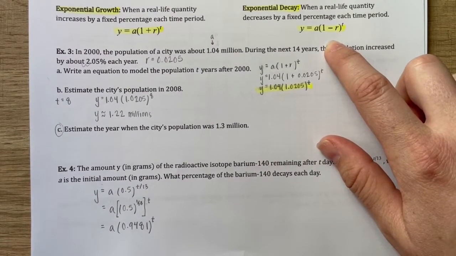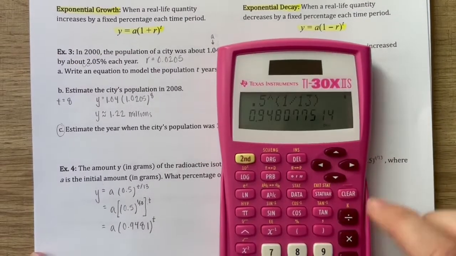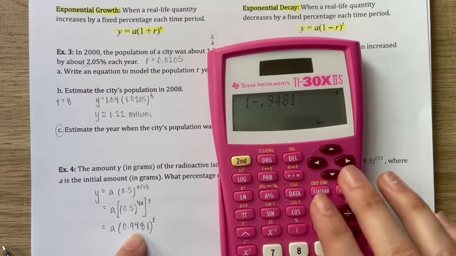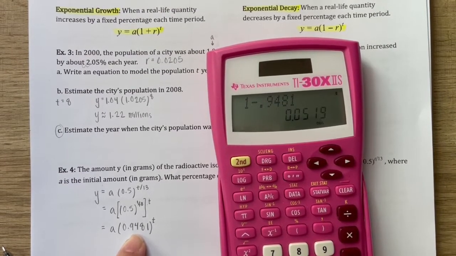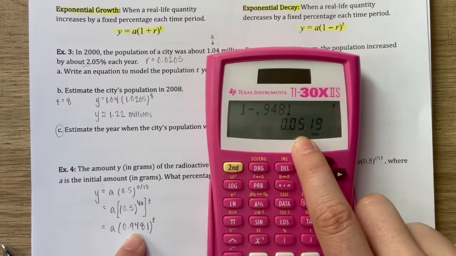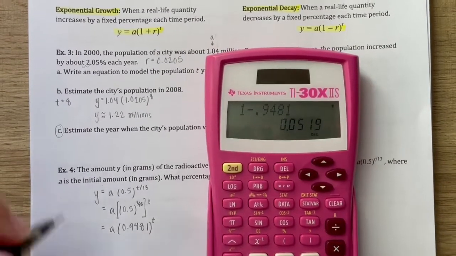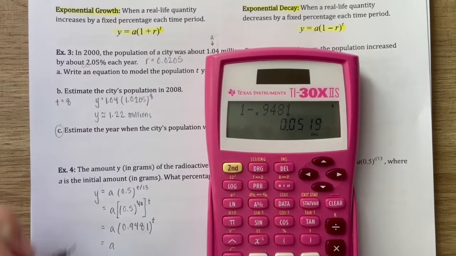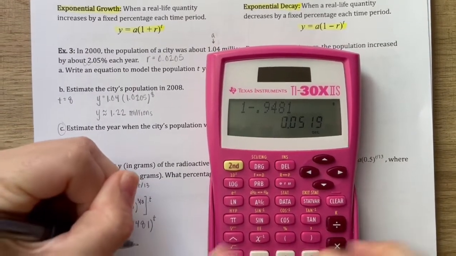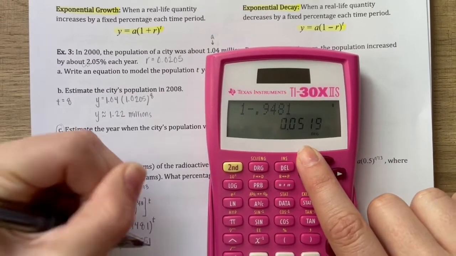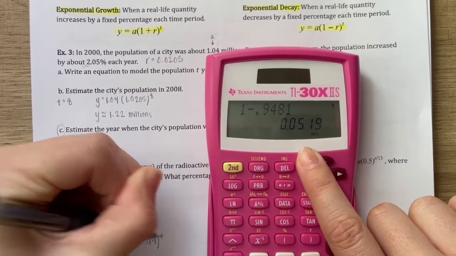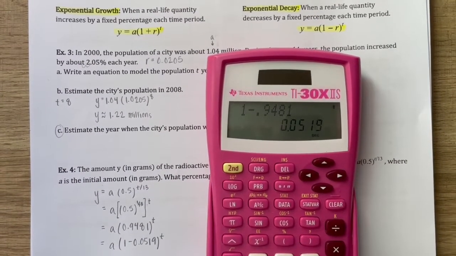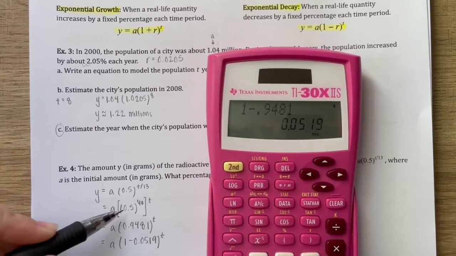So if I want to find what r is, I need to take 1 and subtract 0.9481, and I get 0.0519. So that's going to be r, because I can rewrite 0.9481 as 1 minus 0.0519, and then to the t power. All I did right here is rewrite it as 1 minus something. I didn't change the quantity of what was inside the parentheses.